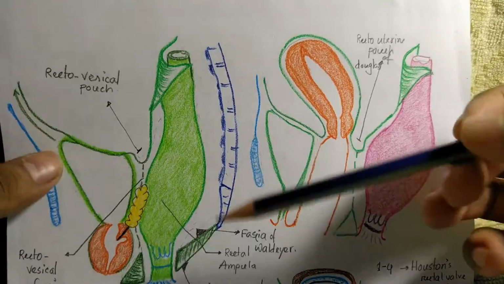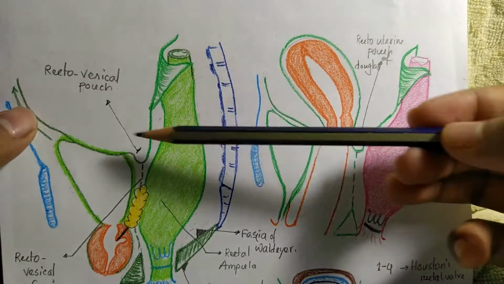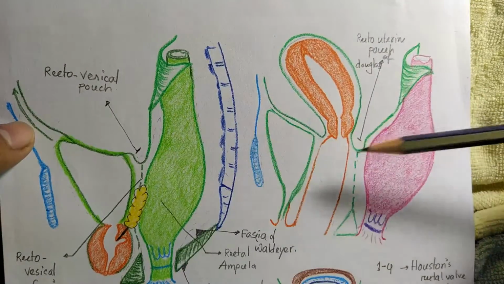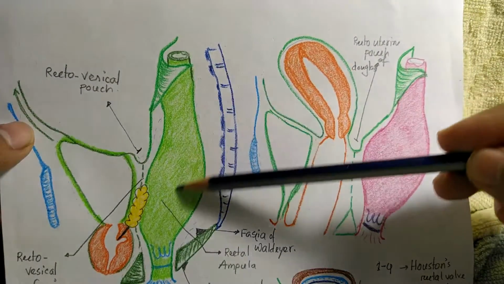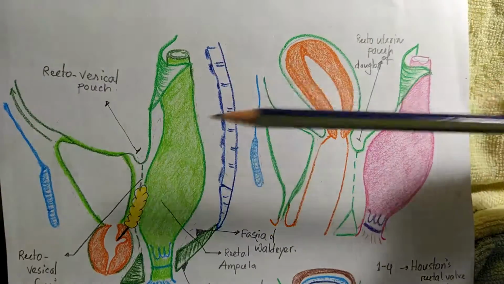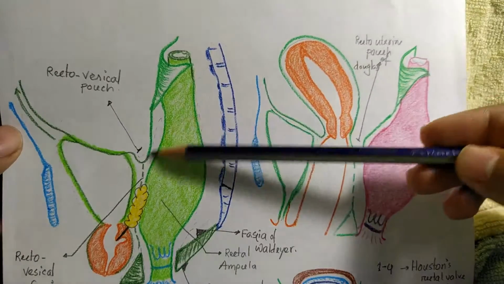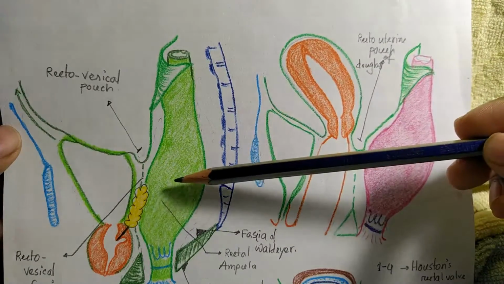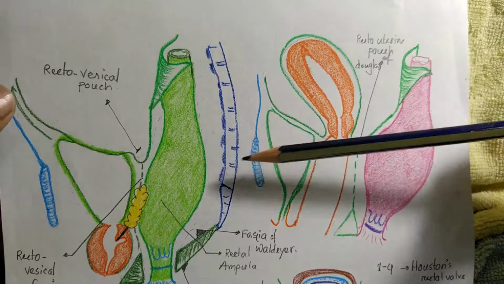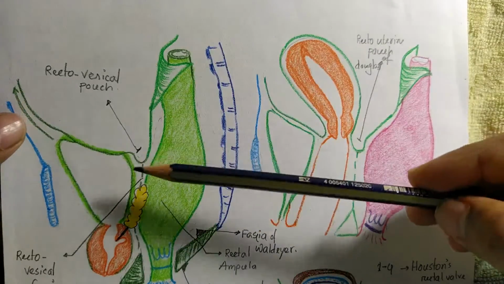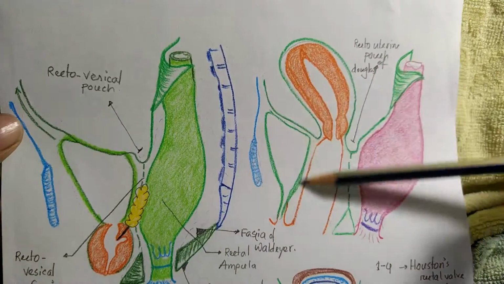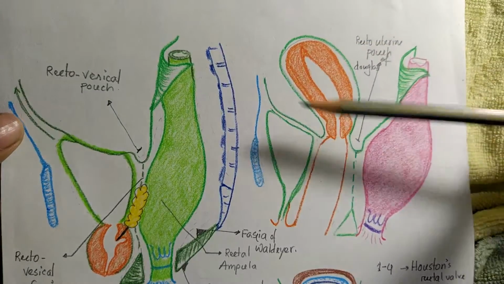So this is the peritoneal reflection. Here is the rectum. This is a cross section which shows the variation between male and female, because this is the male structure and this is the female peritoneal relationship.